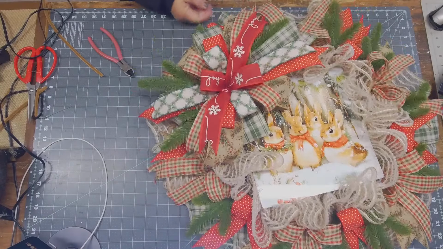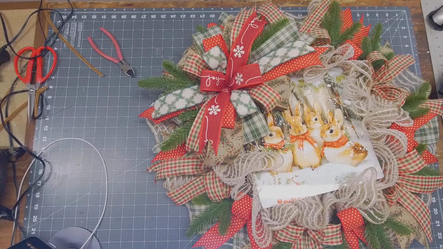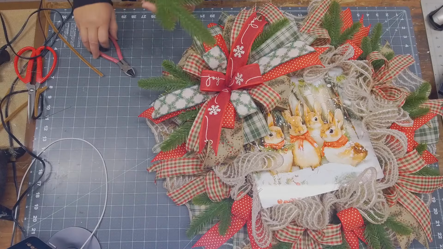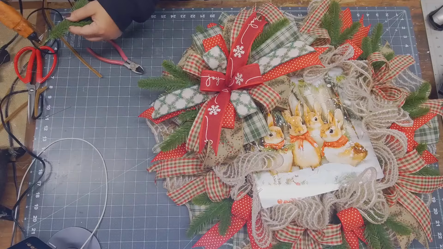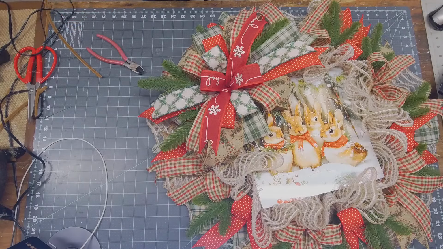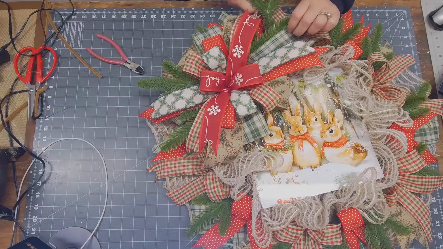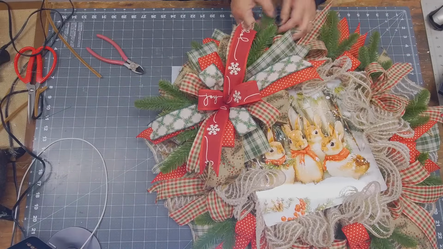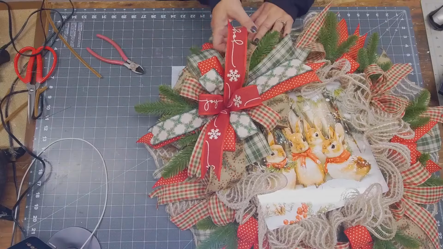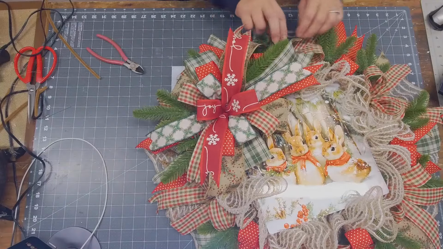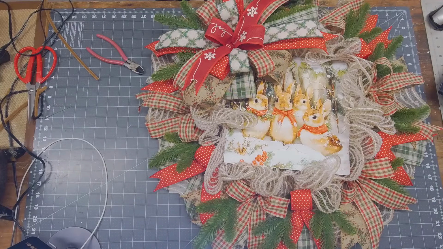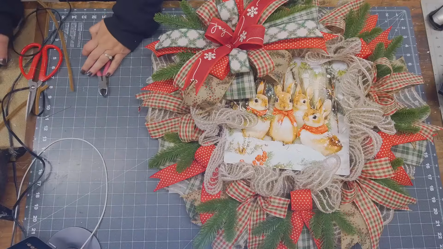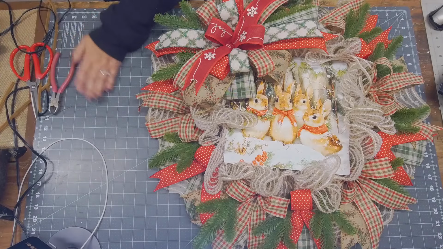And I need one more. Just one. I should have kept all the little stems. It would have been easier to count them. I have one more going in on this side. Because you've got to make sure, if you're going to go all the way around, then you've got to go all the way around.